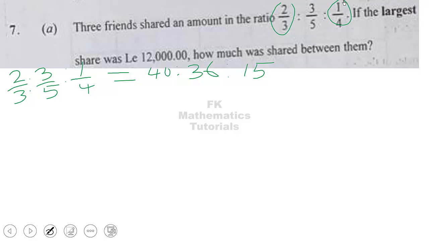So the largest share will be equal to 40 over the total of the ratios, which is 40 plus 36 plus 15, and that will be 91, times the total amount shared.